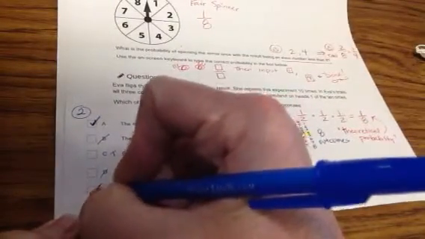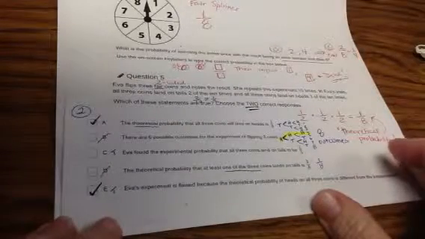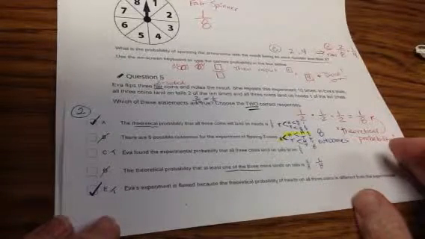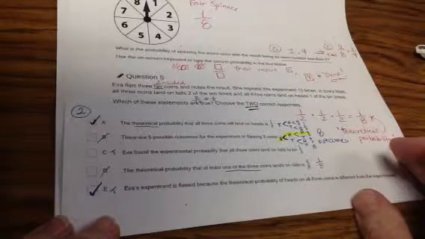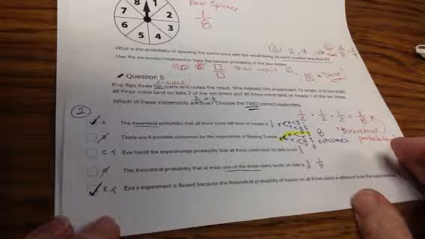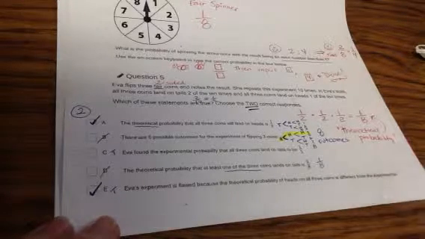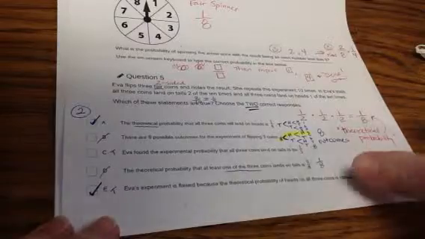So sometimes you just have to go through and decide what you think is the best idea. You may not be positive, but you've used all the different information that you've got, and you're trying your best. And you will get credit for that. You'll get points for that.